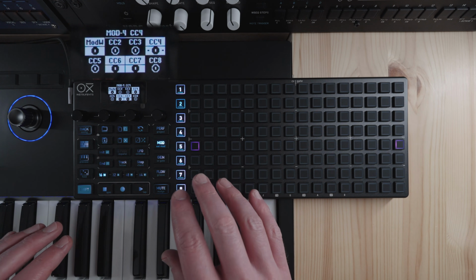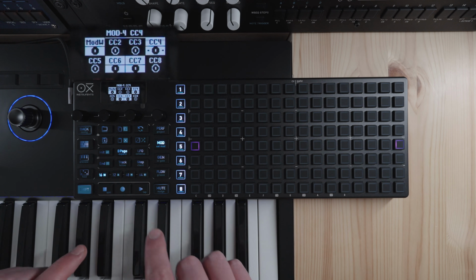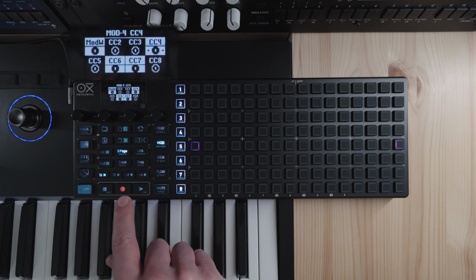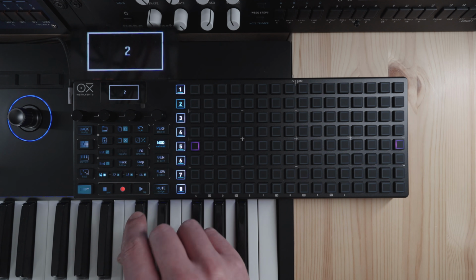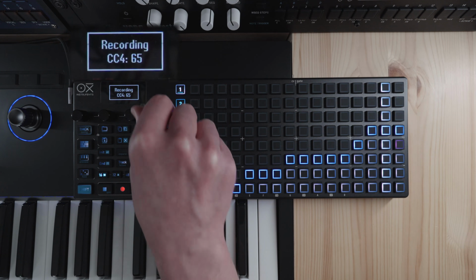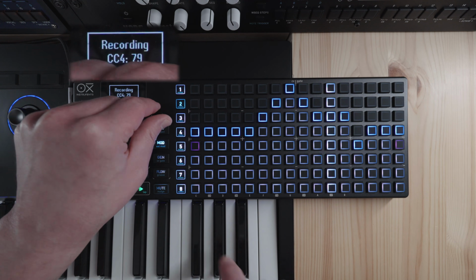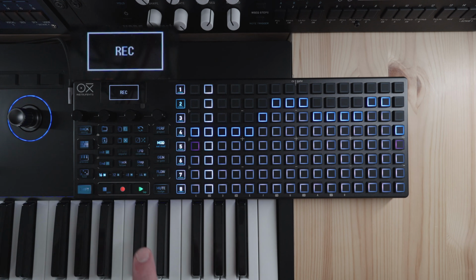Now another way to enter modulation values is to record them. So you can simply engage record, press play, and if you have set a count in, you get the count in, and then we can move the knob here to record our modulation.